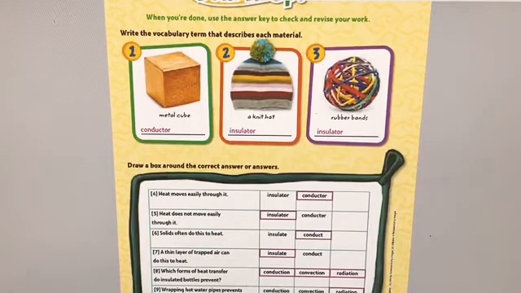Now, look at number 4. If heat moves easily through it, it's definitely a conductor. And if heat doesn't move easily through it, it's insulator. The opposite. The opposite. And solids often do this to heat. Yes, solids definitely conduct heat. Remember, two solids touching, they make a conducting. Now, a thin layer of trapped air does this to heat?